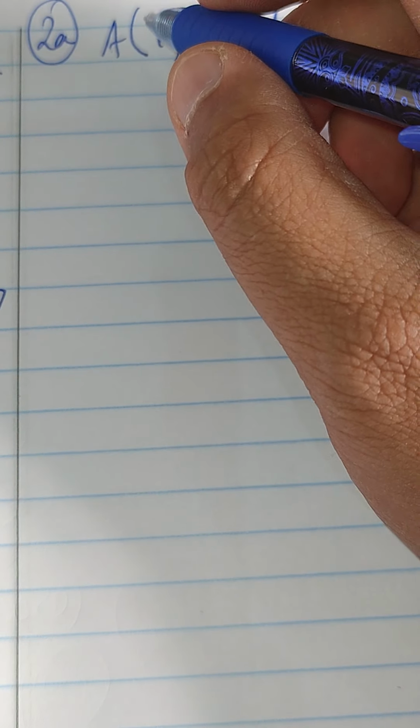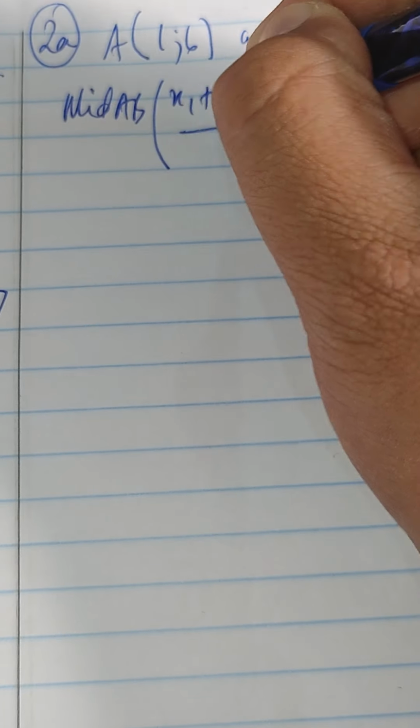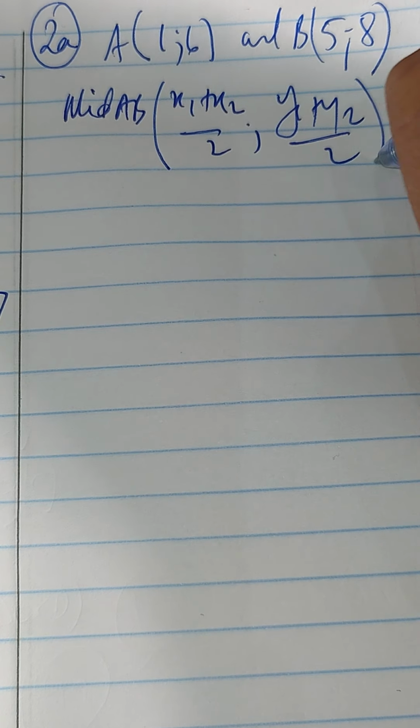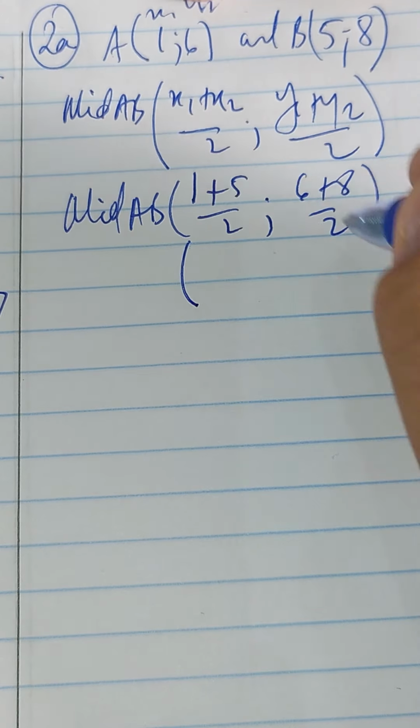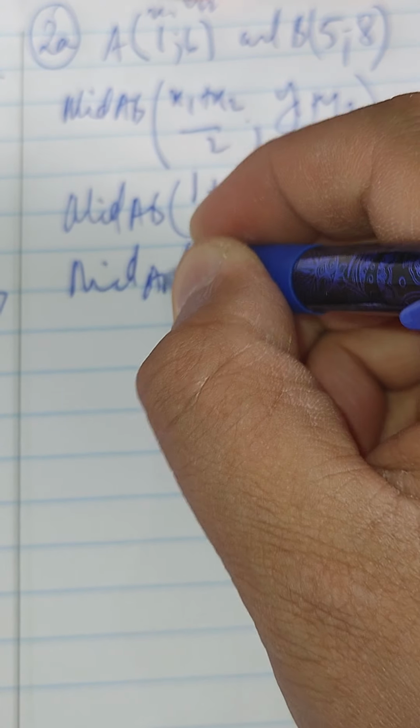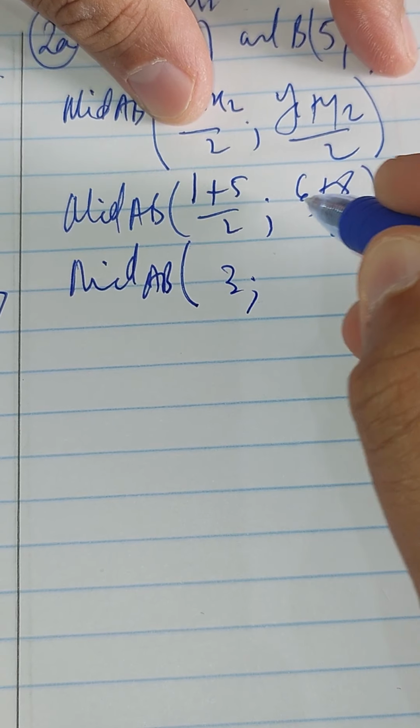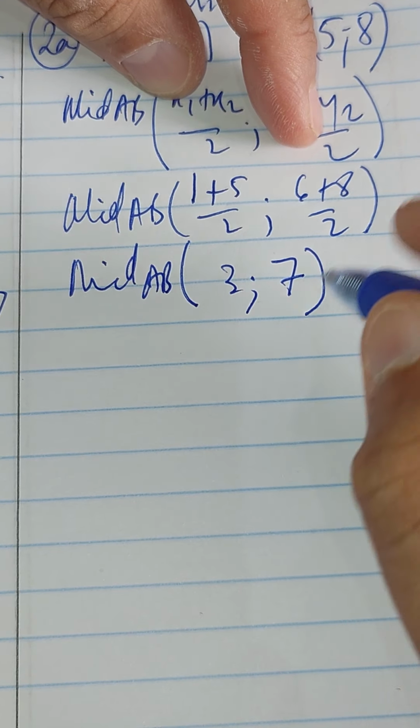Okay, so number 2a, calculate the coordinates of M, the midpoint of the line segment joining the following pairs of points. So the midpoint follows a formula. The midpoint of AB is going to be x1 plus x2 over 2, y1 plus y2 over 2. Okay? So again, if you made that x1, that will be y1, and so on. So it's going to be 1 plus 5 over 2, 6 plus 8 over 2. It's not going to make a difference here if you mix it up, but just make a habit of doing things properly. So it's going to be 3, and that's going to give you 7, I think. That's 14 over 2, yeah.